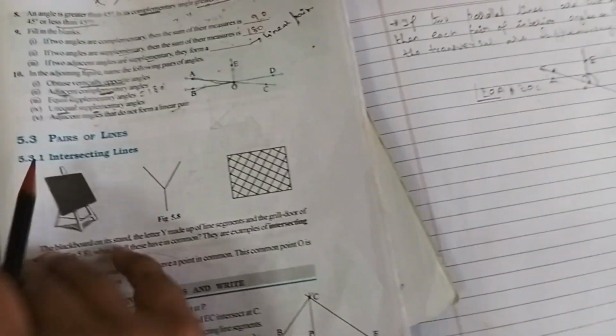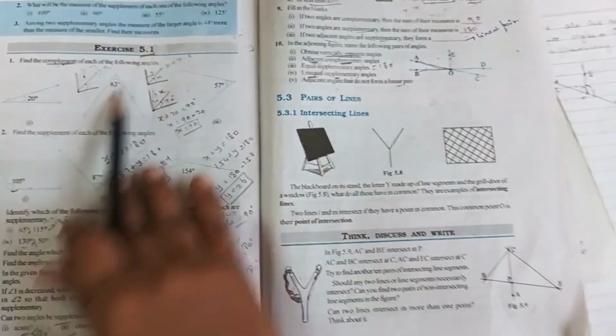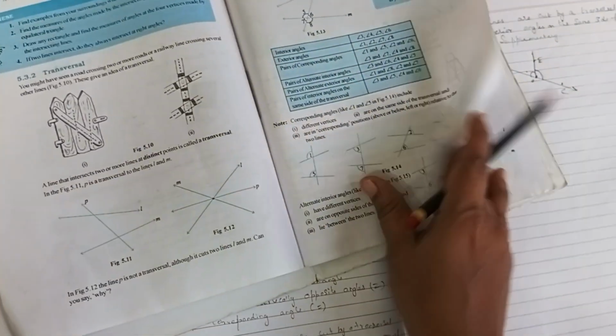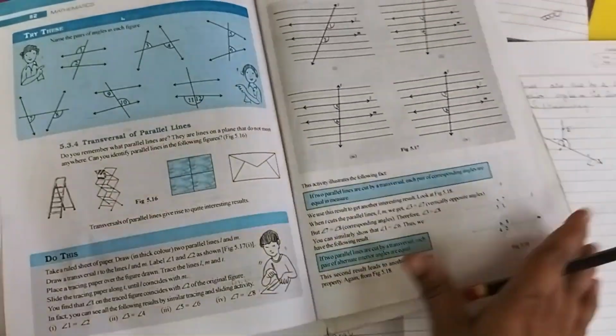Okay. So all the sums of exercise 5.1 we have done. All the sums we have done. Next video, exercise 5.2. Let's see in the next video.